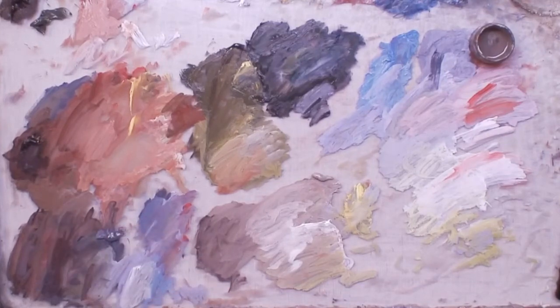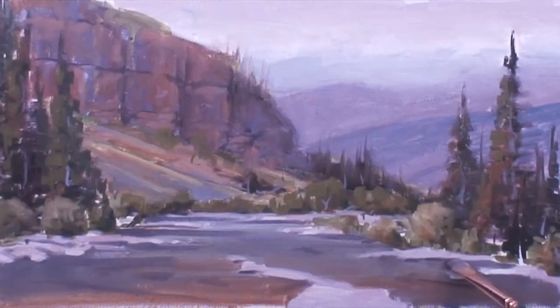I have to apologize too for the shaking canvas. I had a mechanical glitch that I didn't realize was happening until I finished painting this painting. Anyway, I'll try to fix that before the next video.